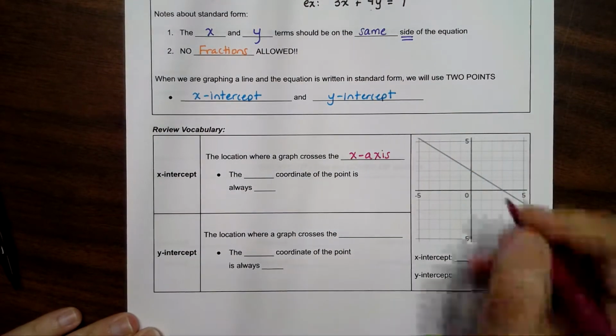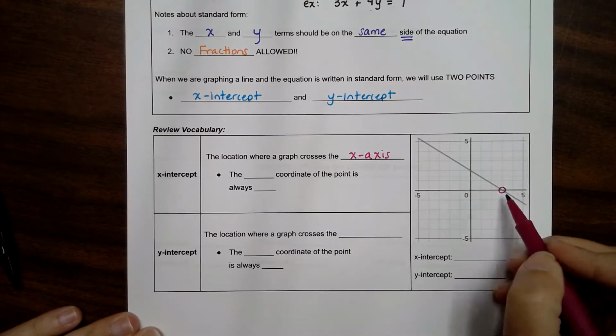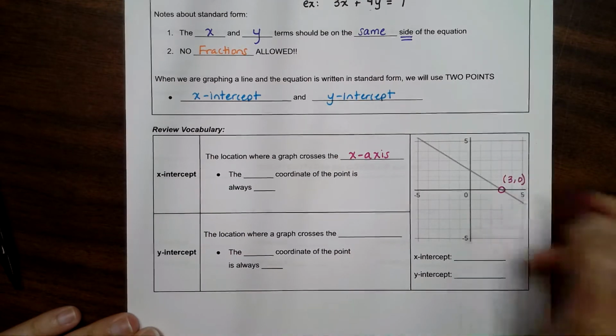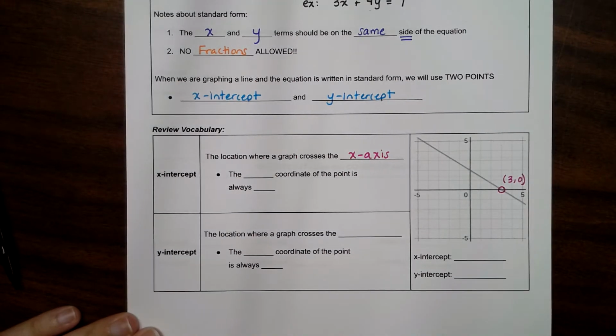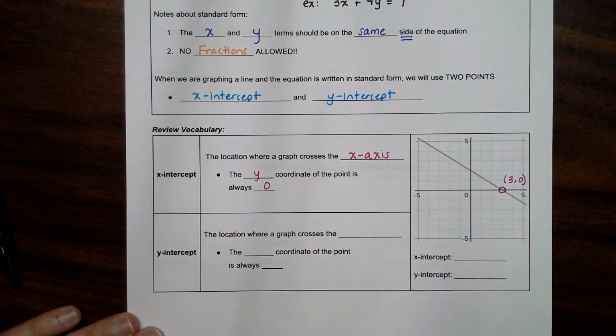On this picture, the x-intercept would be right here because that is the place where the line crosses the x-axis. Now, the coordinates of that point would be the point 3, 0. When we write the coordinates of the point of an x-intercept, the y-coordinate is always 0.